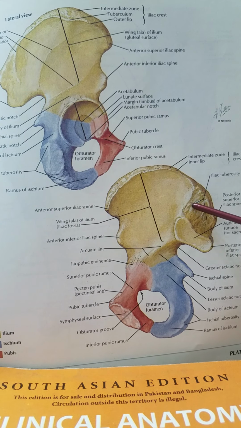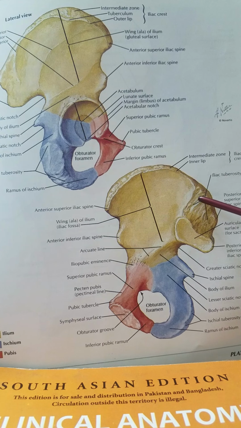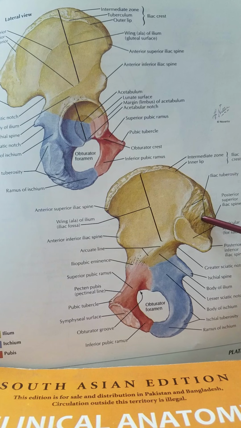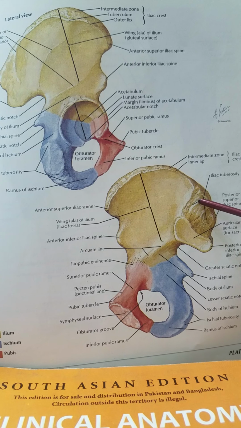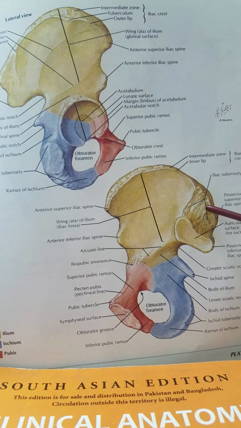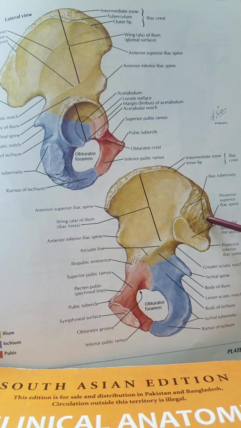Now the Iliolumbar ligament, it is obvious from its name that it is connecting the ilium to the lumbar vertebrae. And then posterior to that, we have the dorsal sacroiliac ligament. So we have three sacroiliac ligaments. We have a dorsal sacroiliac ligament, ventral sacroiliac ligament, and an interosseous sacroiliac ligament. So posterior to the iliolumbar ligament, we would have the dorsal sacroiliac ligament.